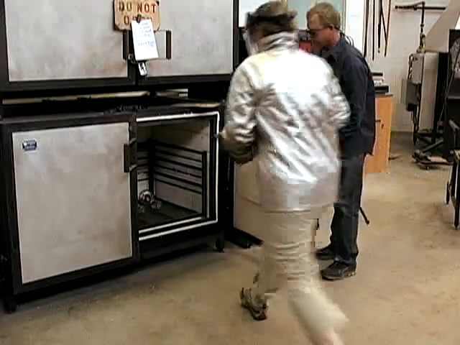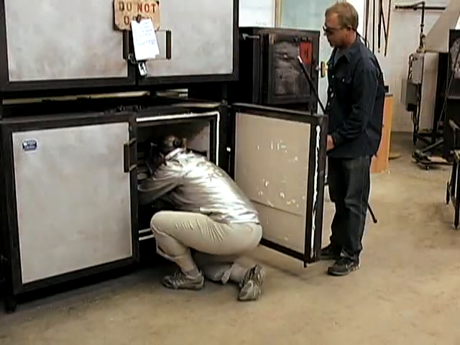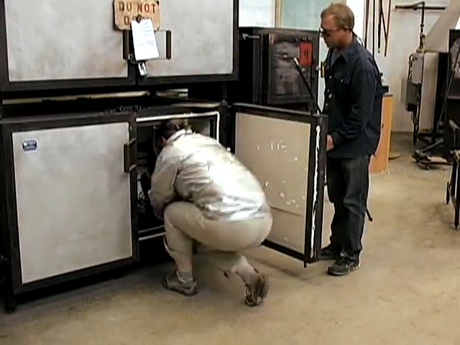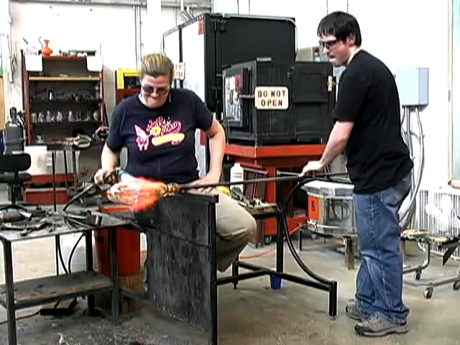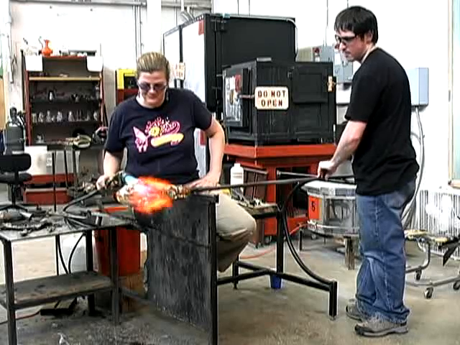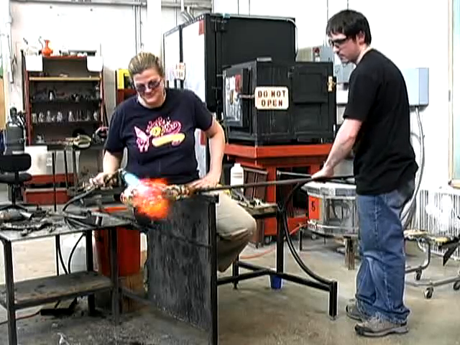The finished work is placed in the annealing oven to reduce its temperature safely and take the stress out of the piece. The process of creating blown glass is extremely exciting and requires experienced teamwork.